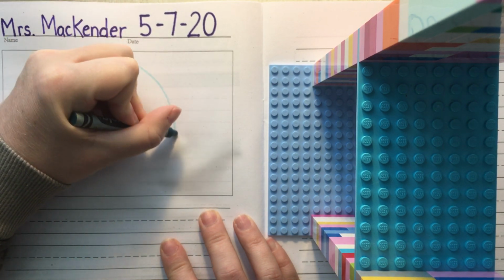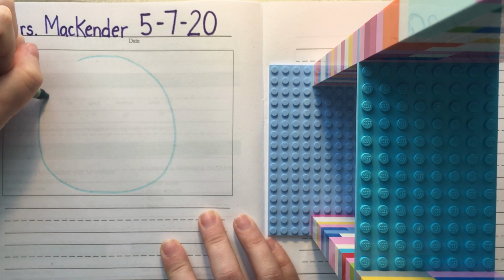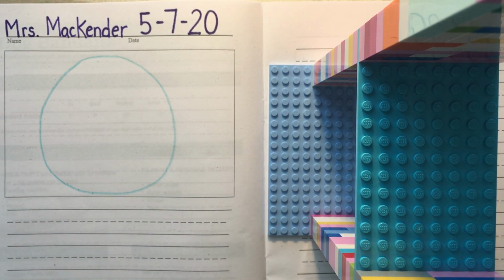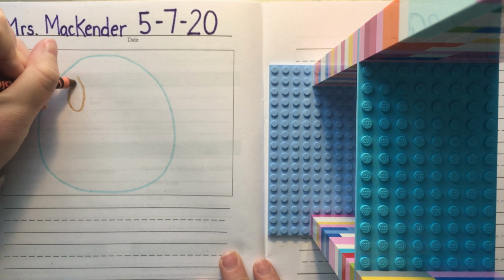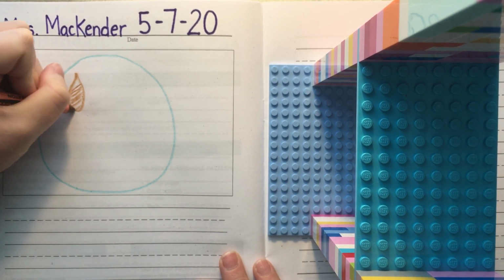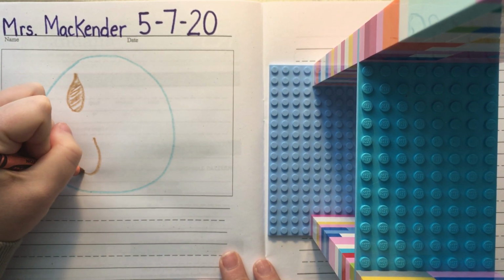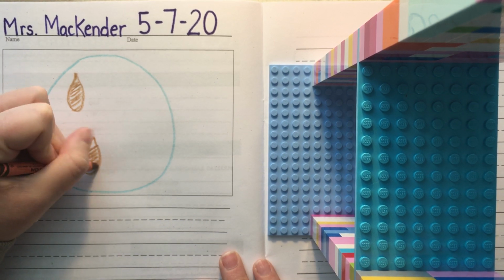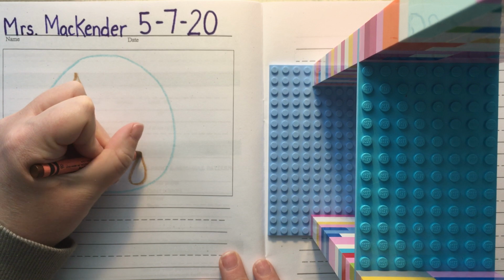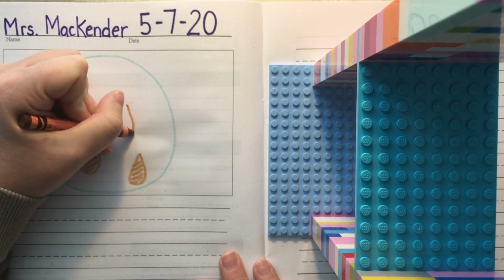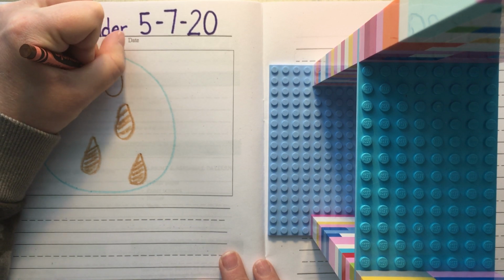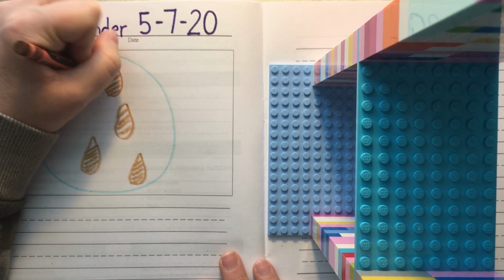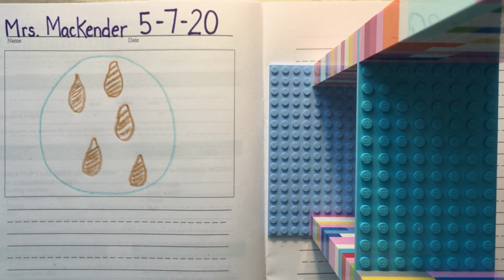Here we go. The lid is a circle, so I'm going to draw a circle. Now, if you don't want to draw the lid, you don't have to. You can just draw your caterpillars in a chrysalis. So there's my lid. And on the lid, on the one where they're all on it, there are 5 chrysalises. So I'm going to draw them all today. 1, kind of look like a raindrop. 2, 3, 4. Now I'll do one more, because on our lid there are 5. There we go.